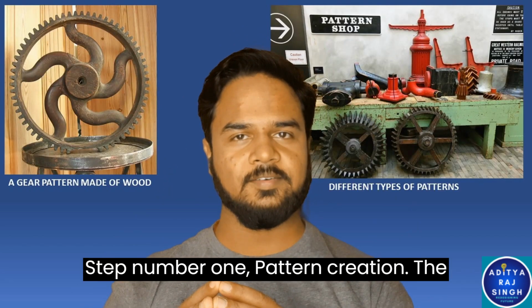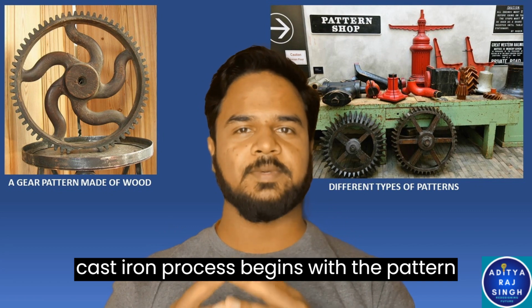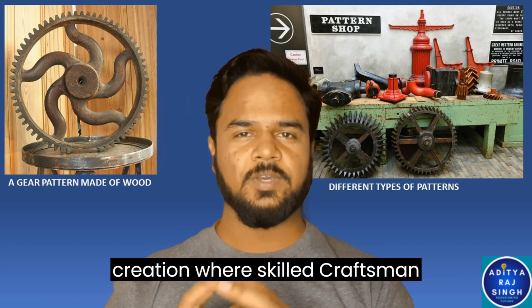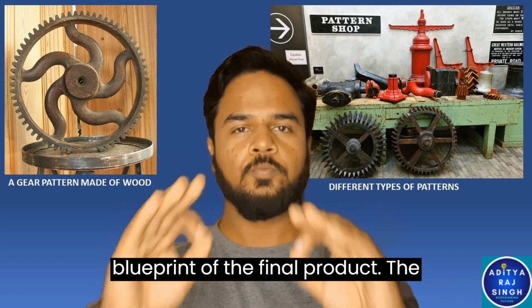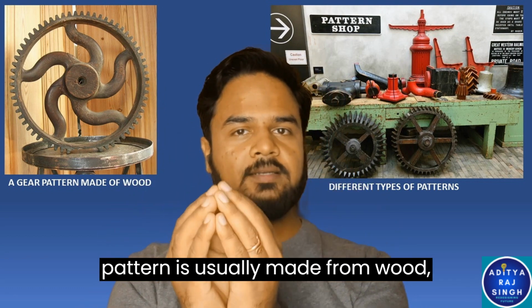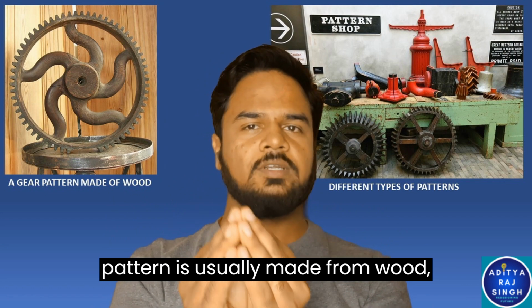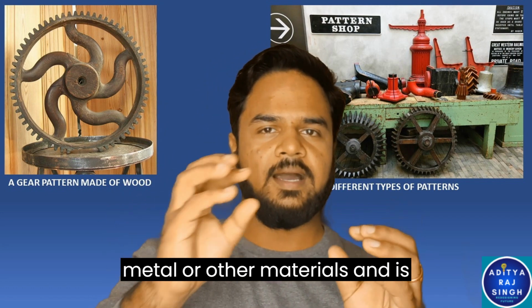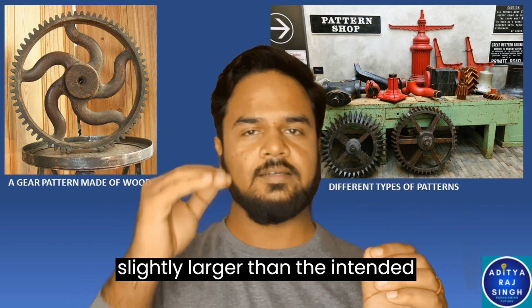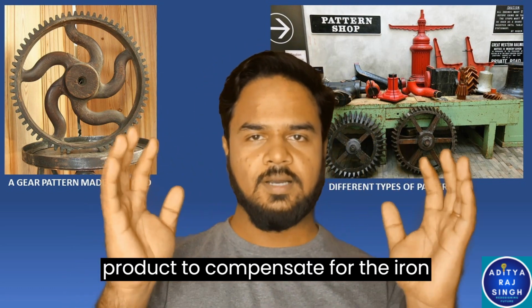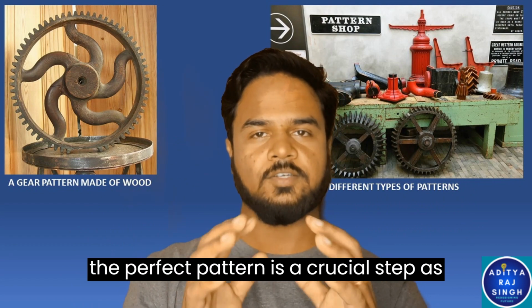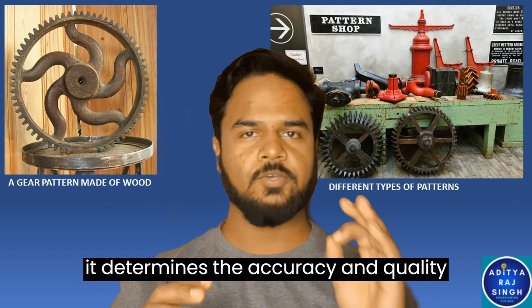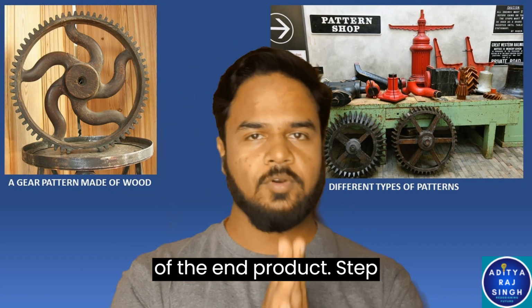Iron casting has 6 steps. Step number 1, pattern creation. The cast iron process begins with the pattern creation, where skilled craftsmen design a precise and detailed blueprint of the final product. The pattern is usually made from wood, metal, or other materials and is slightly larger than the intended product to compensate for the iron's natural shrinkage after cooling. Creating the perfect pattern is a crucial step as it determines the accuracy and quality of the end product.